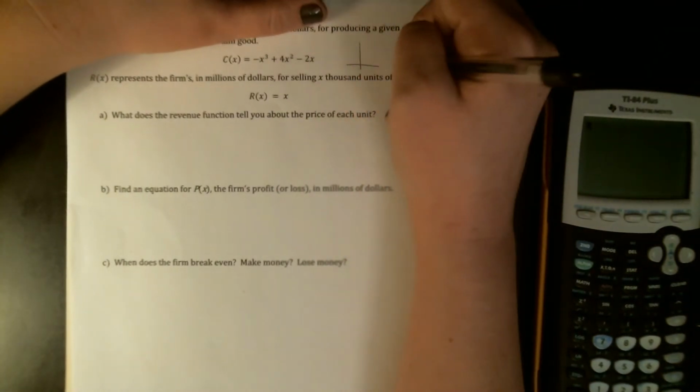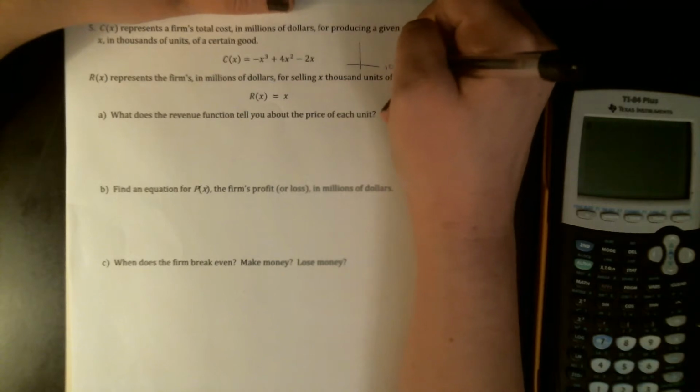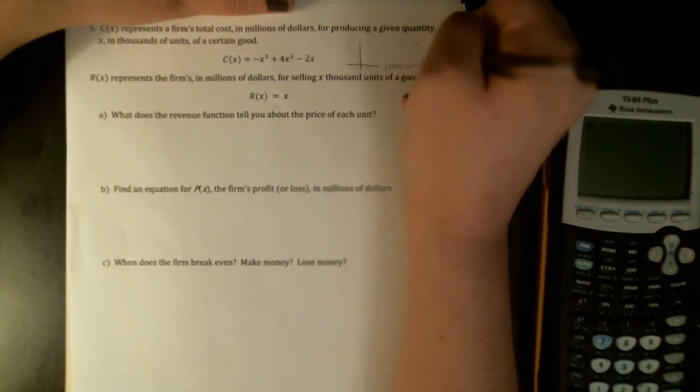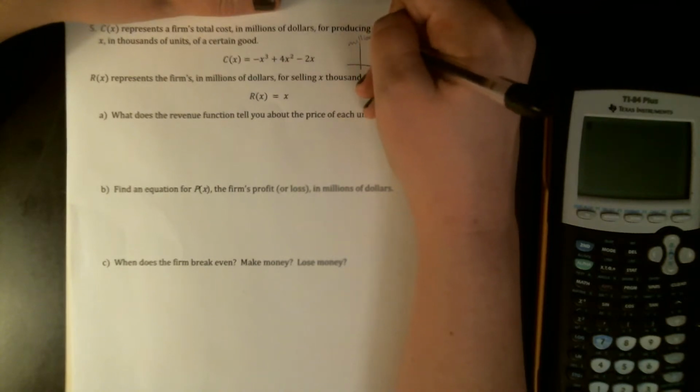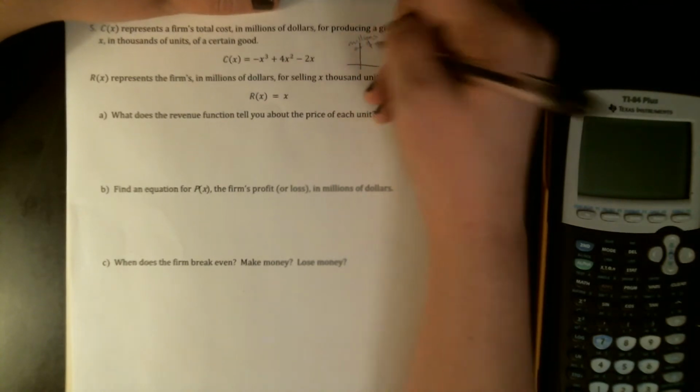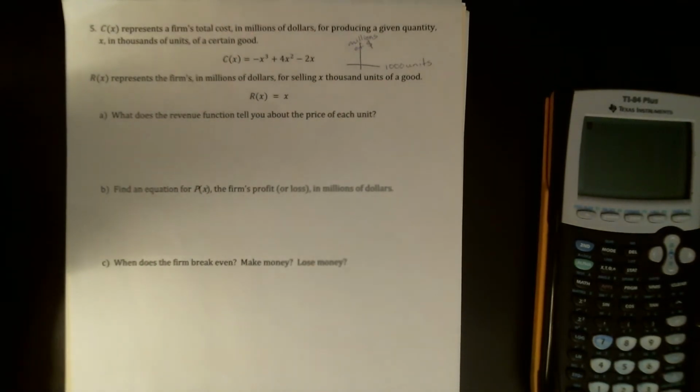So I've given you kind of funny units here. So again, here we're saying we're selling x thousand units, and we're getting C of x, $1 million. And the units are the same for the R of x function. So that's what we want to be thinking about. Okay, so actually a little bit of a review question, I think, to start off with. We have this really simple revenue function, R of x equals x. Based on that, we should be able to tell something about the price that the firm is charging for each unit.